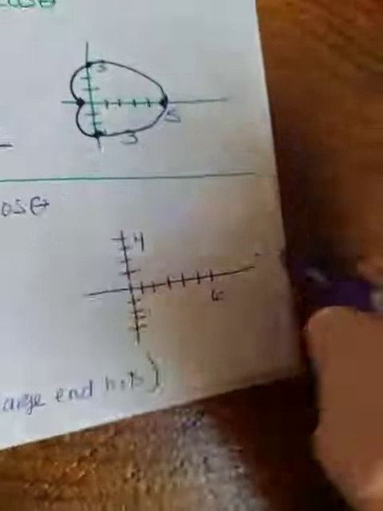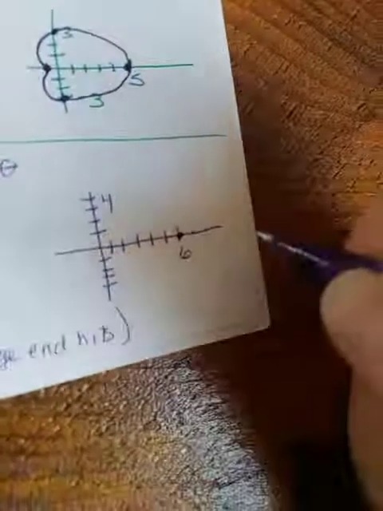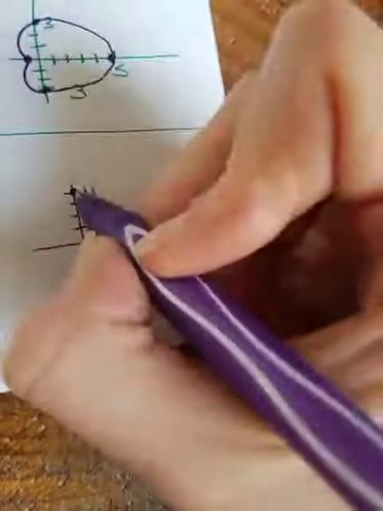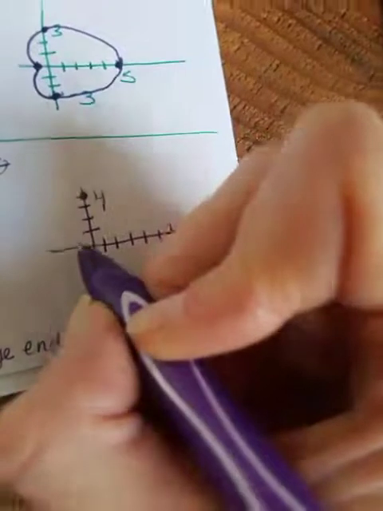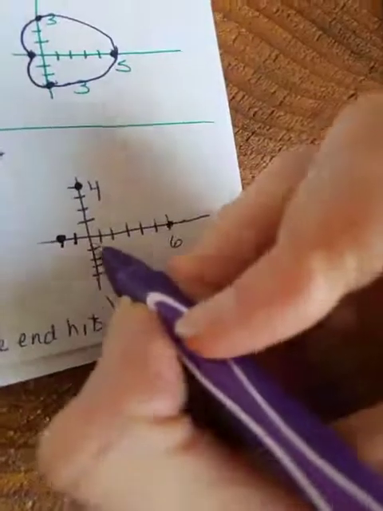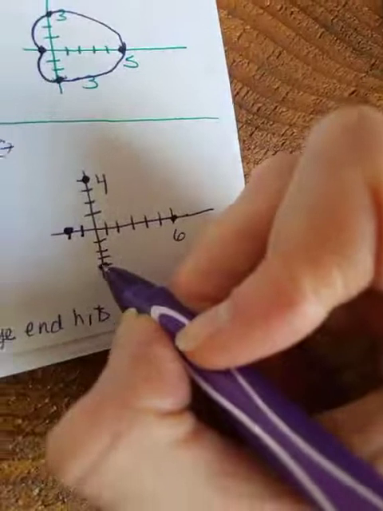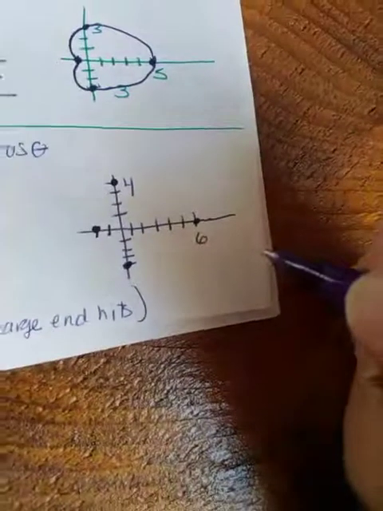So here I go plotting this. 6, 0 radians. Pi over 2 is at 4. Pi is at 2, so you will be out here. No flipping because it's not negative. 3 pi over 2 is at just 4, and then 2 pi brings you back again.